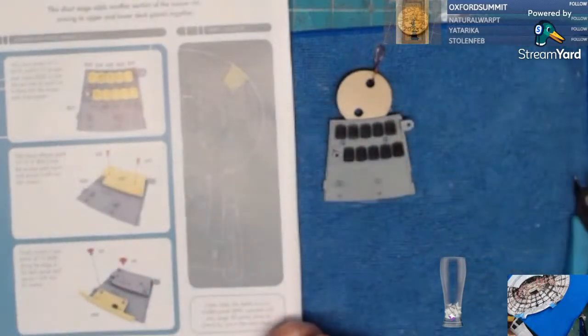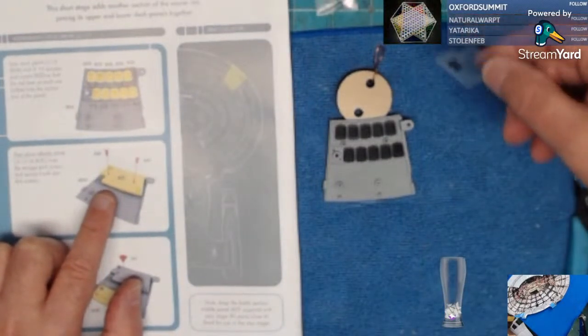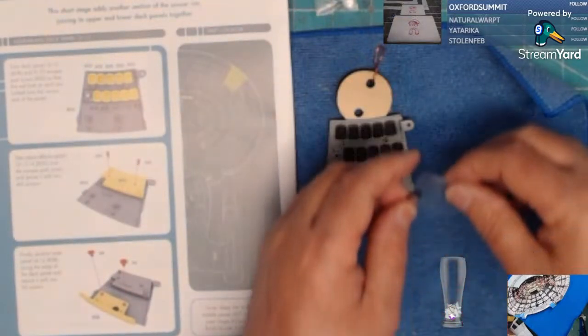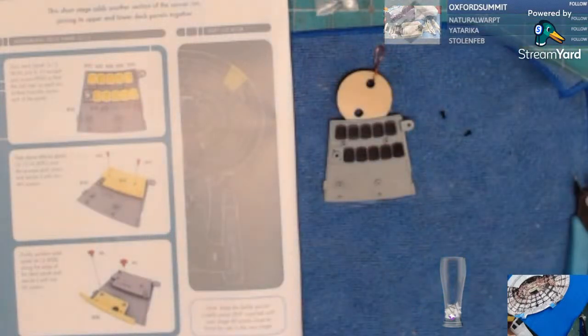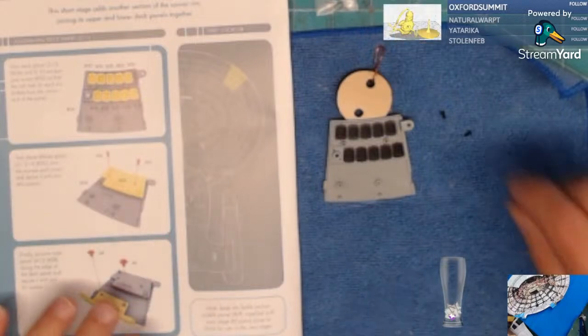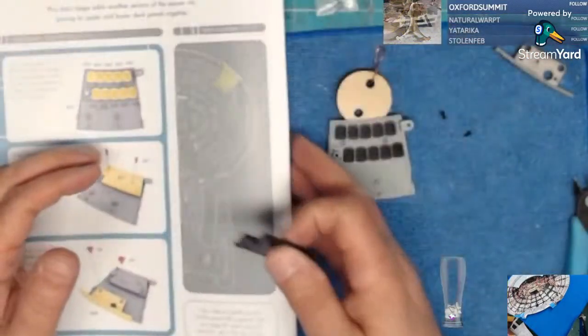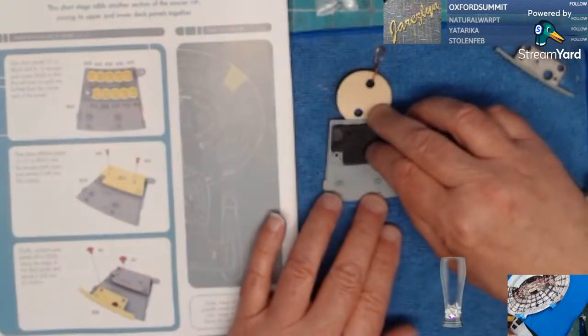Okay, so I need a couple of IM screws. So there's 2 IM screws. Excuse me. Give some water. All right.